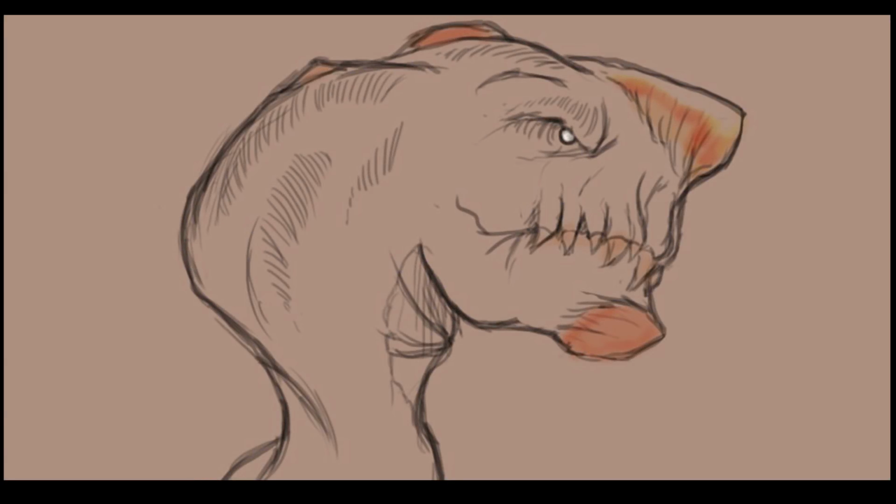Hi everyone, welcome to this tutorial about creature design. I'm going to be showing you guys how to do a 3D version of a concept sketch like this one. Hopefully this will show you how to go about creating your own creatures and show you all the steps involved in the process. So I hope you find this useful.